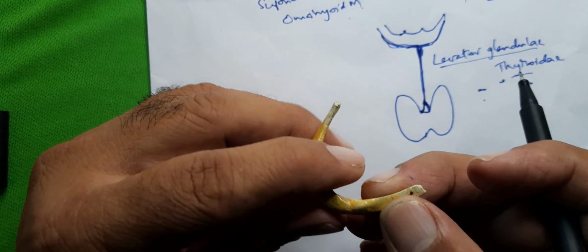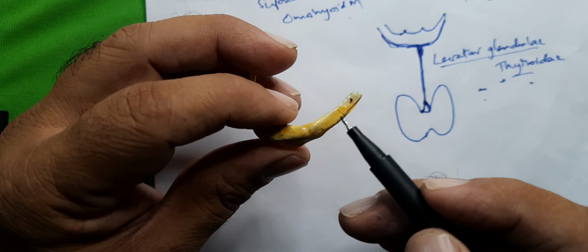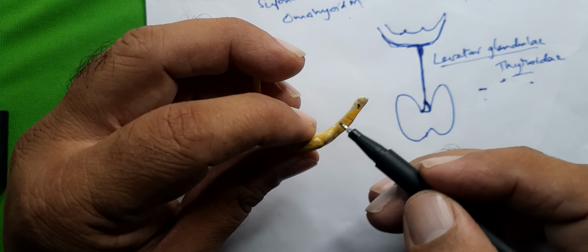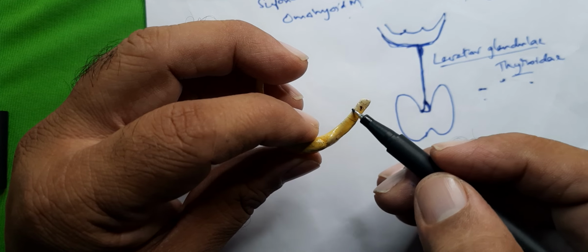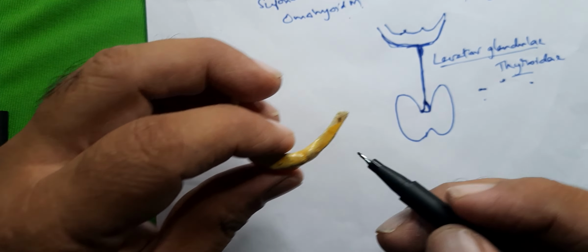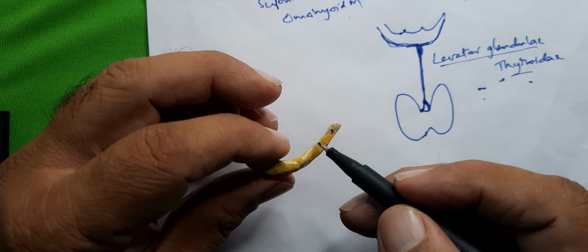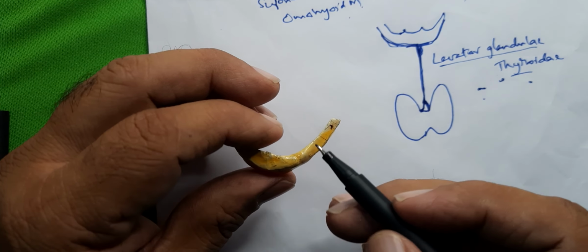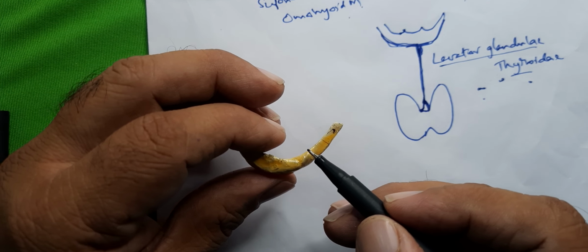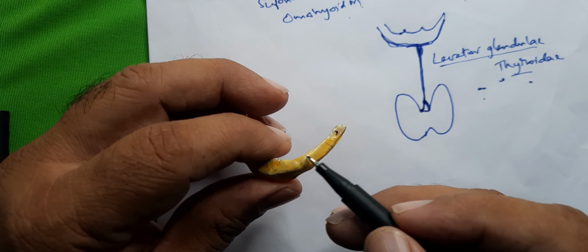Coming to the greater cornua, it is flat from above downwards. The flat upper surface and the upper border give attachment to the fibers of the middle constrictor muscle. Those fibers almost reach the base of the lesser cornua, which should be present here.